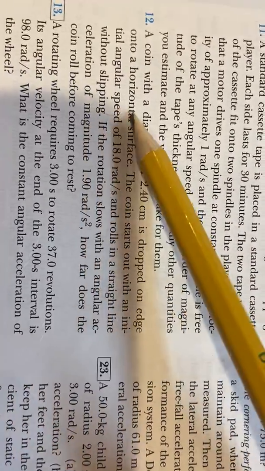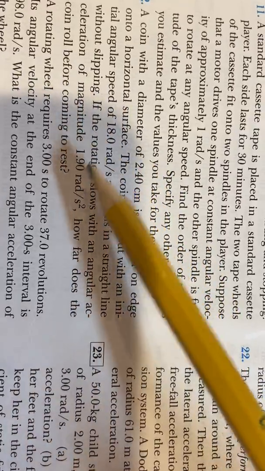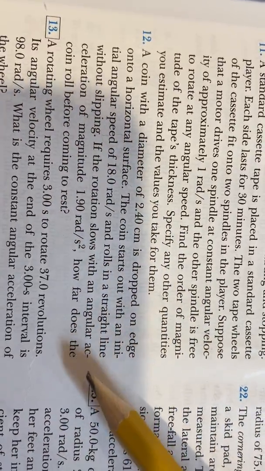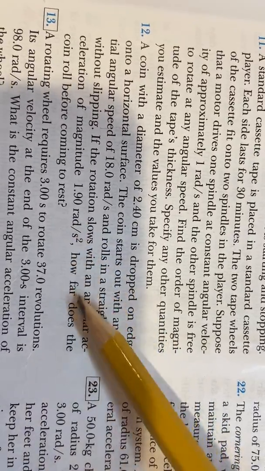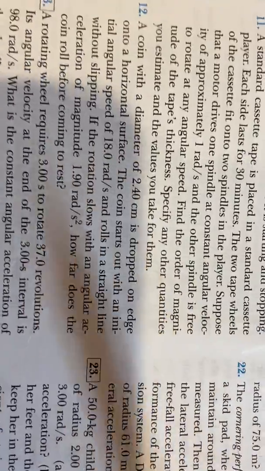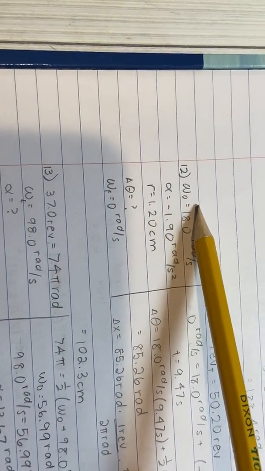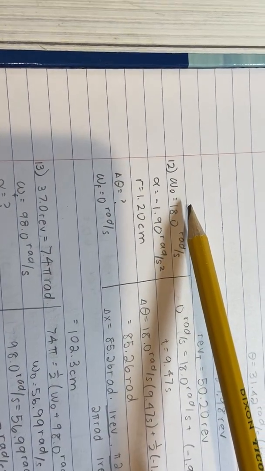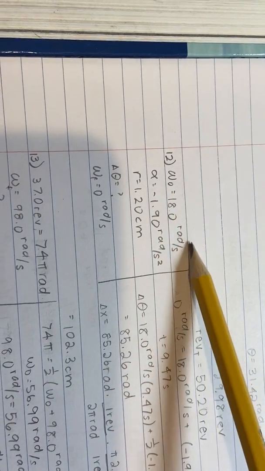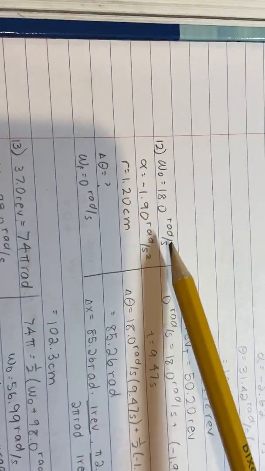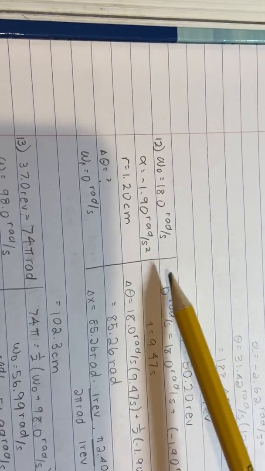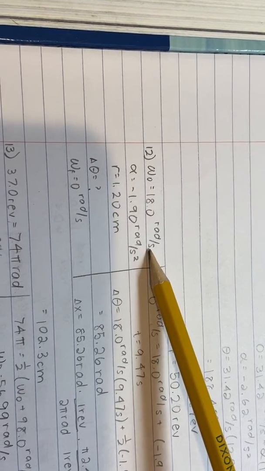And then as it's rolling, the rotation slows with an angular acceleration of 1.9 radians per second squared, and it's asking how far the coin rolls. So then you write down the givens. It tells you that the initial angular velocity is 18 radians per second, and the acceleration is negative 1.90 radians per second squared because it's slowing down.